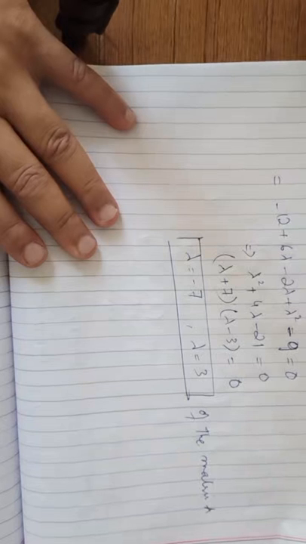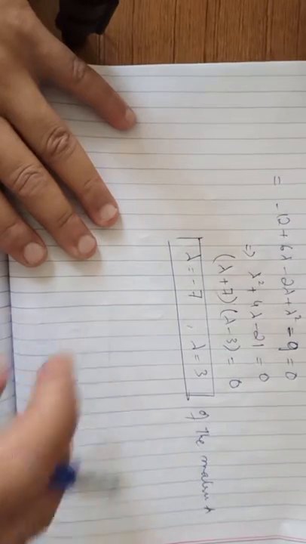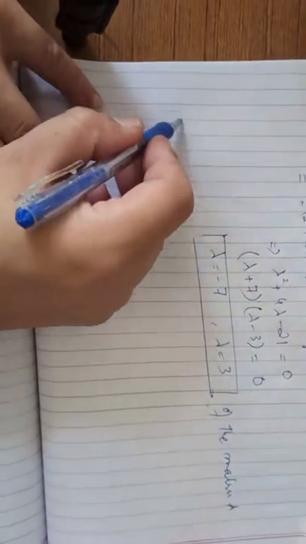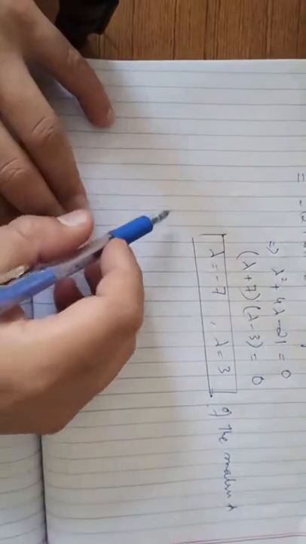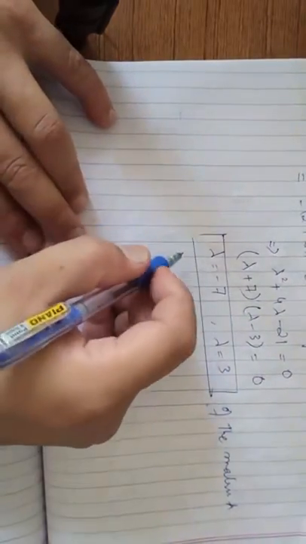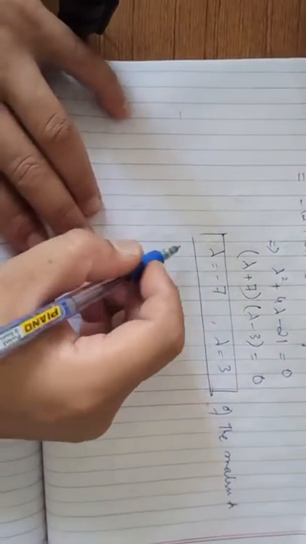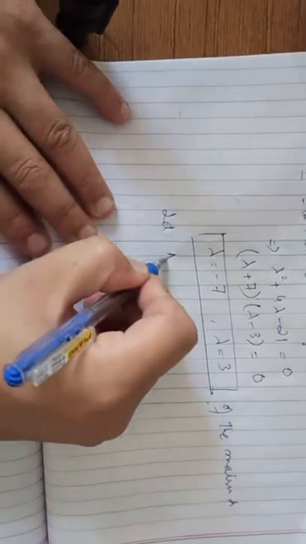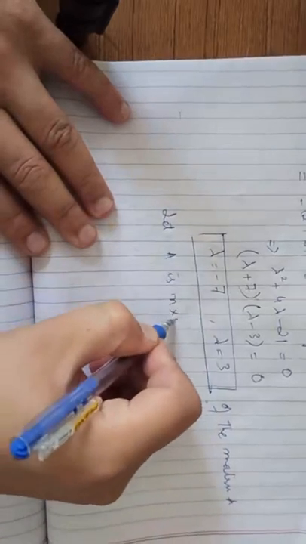So we can use the eigenvalues to determine the invertibility of the matrix A also. Let A be an n by n matrix.